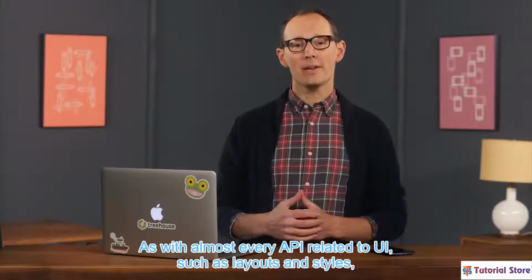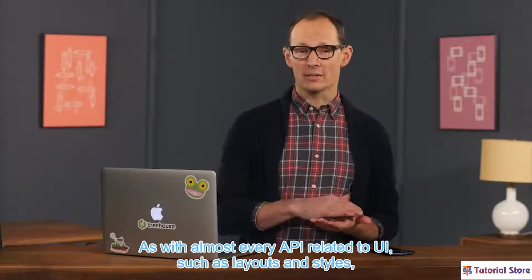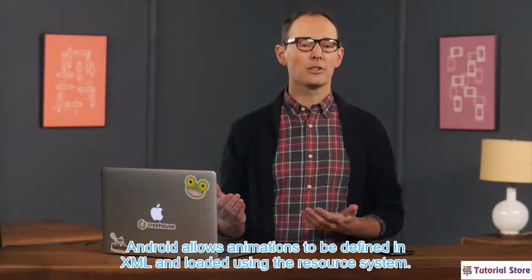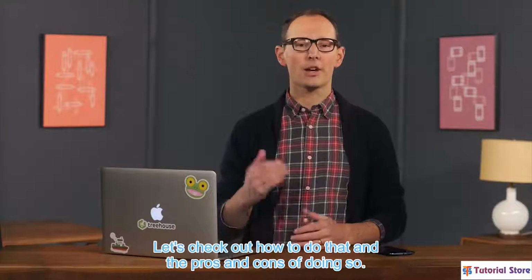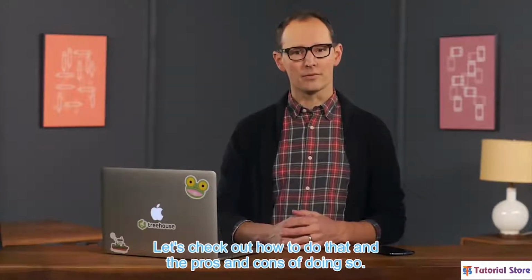As with almost every API related to UI, such as layouts and styles, Android allows animations to be defined in XML and loaded using the resource system. Let's check out how to do that and the pros and cons of doing so.